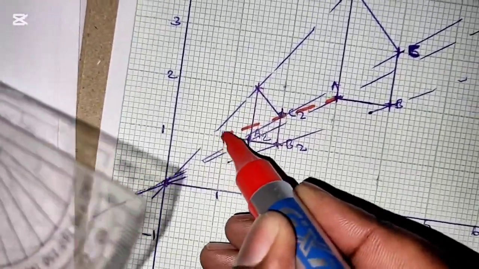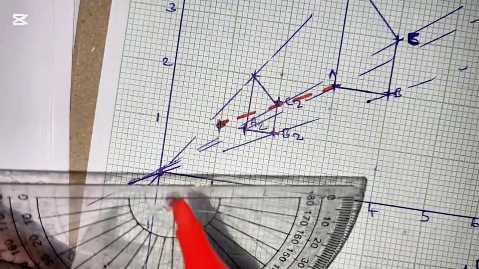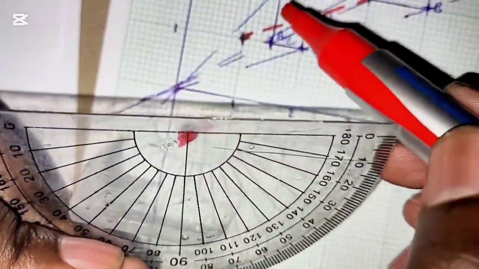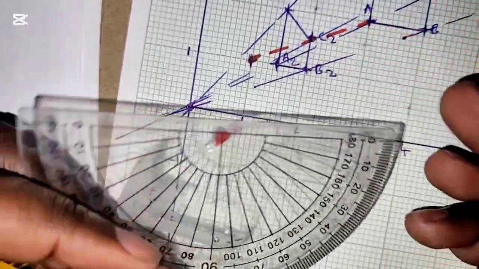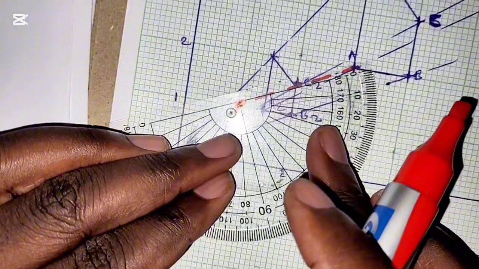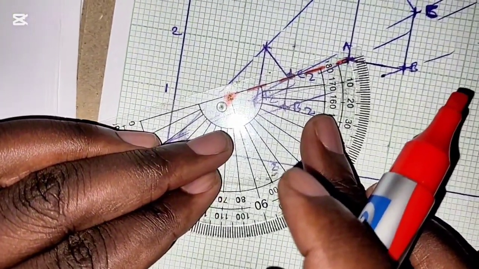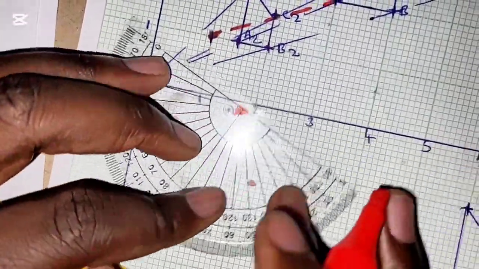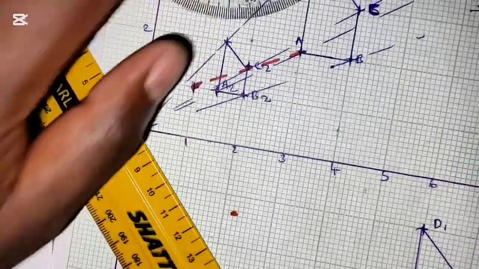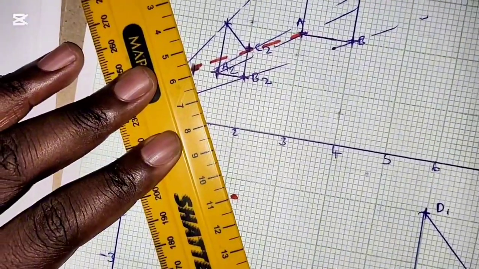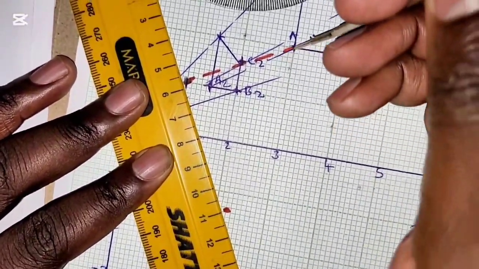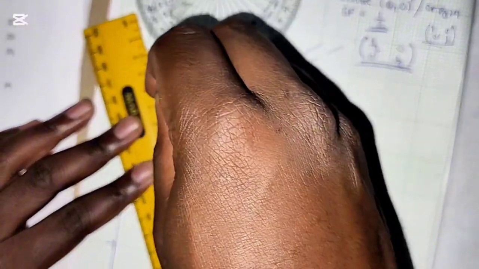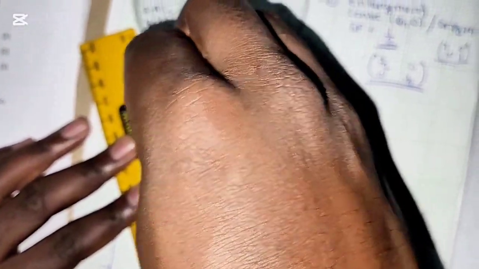The center of the protractor is right here. This center is going to align with this line, that's our center on the protractor. Then this line is going to align with this broken line that I've drawn using my marker. So 90 degrees is right here, clockwise. Then I'll take my ruler and align it with this point that I've marked. Then I can take this divider from this point right here.